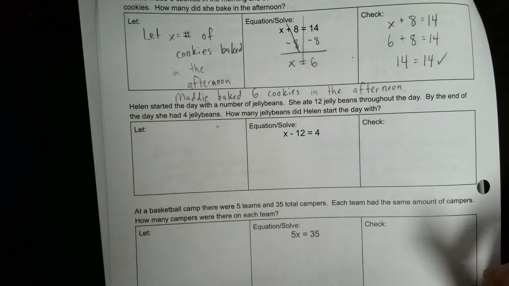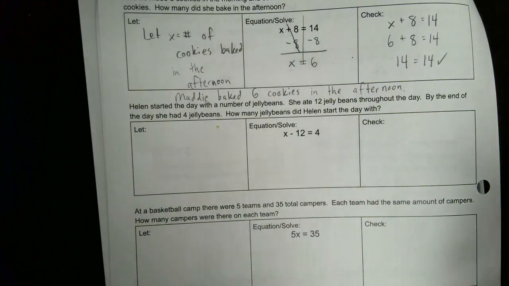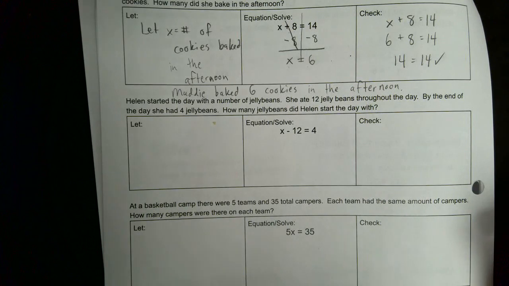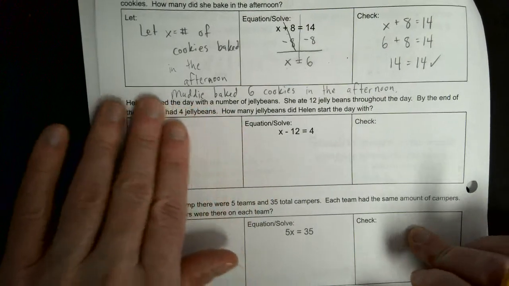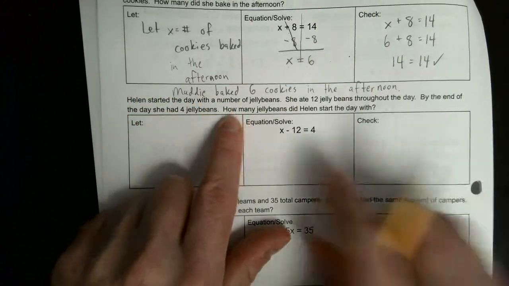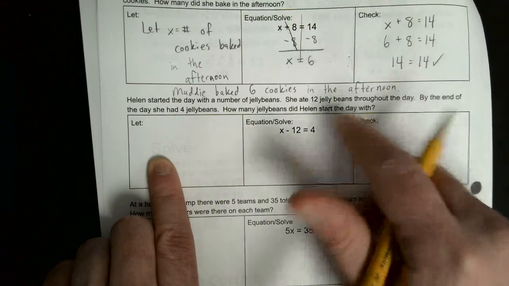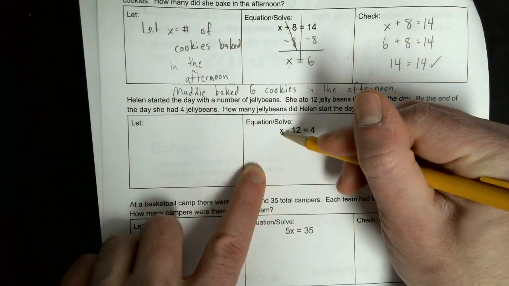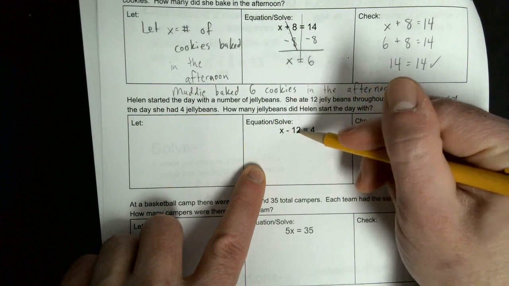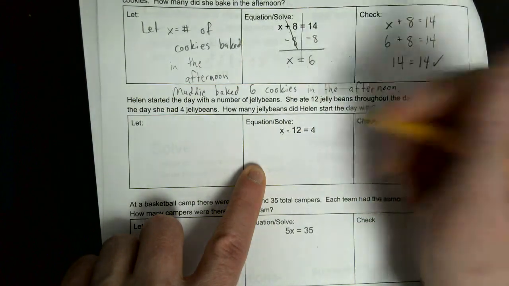Helen started the day with a number of jelly beans. Oh, we don't know how many she had. She ate 12 jelly beans throughout the day. By the end of the day, she had 4 jelly beans. How many jelly beans did Helen start the day with? That's the number we're trying to find out. So this equation is going to help us find that. She started with a certain number of jelly beans, she ate 12, and she wound up with 4.